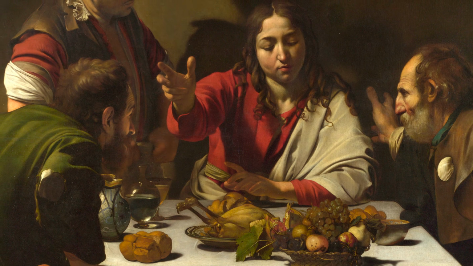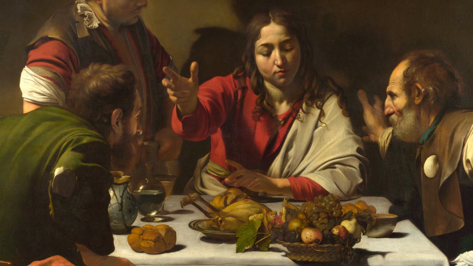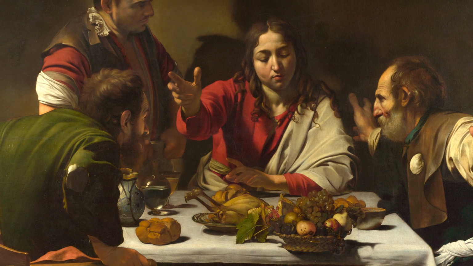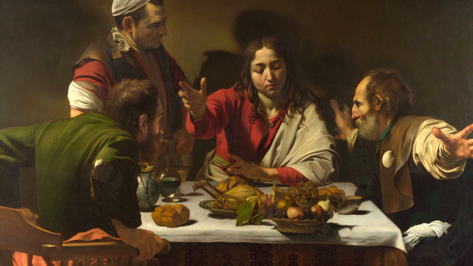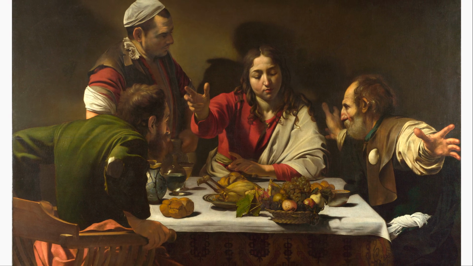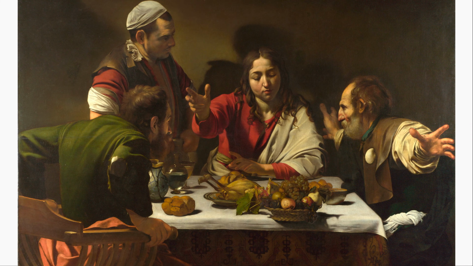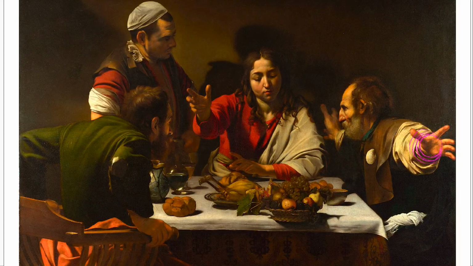Look at this painting. It's called Supper at Emmaus by the Baroque master Caravaggio. Several of the men pictured are extending their arms toward the viewer. Cross-contour lines can be found in the folds of their sleeves, bunched together to show this foreshortening effect.